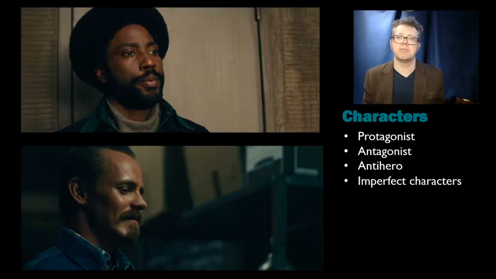And this week, we're looking at characters, and we've got these four types: the protagonist, Ron Stallworth. The antagonist, definitely Felix. Definitely Felix. The anti-hero, do we have an anti-hero in this particular film? We have imperfect characters, to be sure. Often people want characters to be perfect, although increasingly I think we want imperfect ones.